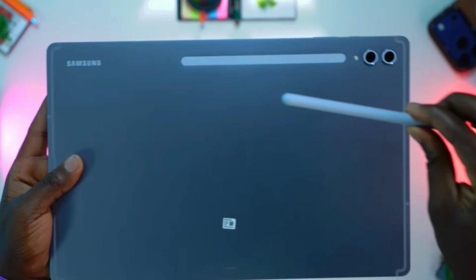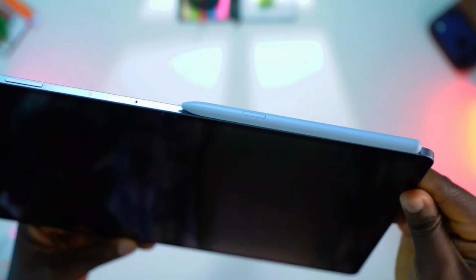Design, build and speakers on the Samsung Galaxy Tab S10 Ultra. The Tab S10 Ultra feels premium and solid despite its size. The size is really huge, and sometimes even when I look at it, it feels too huge for my own hands. The aluminum body feels strong, the bezels are slim.